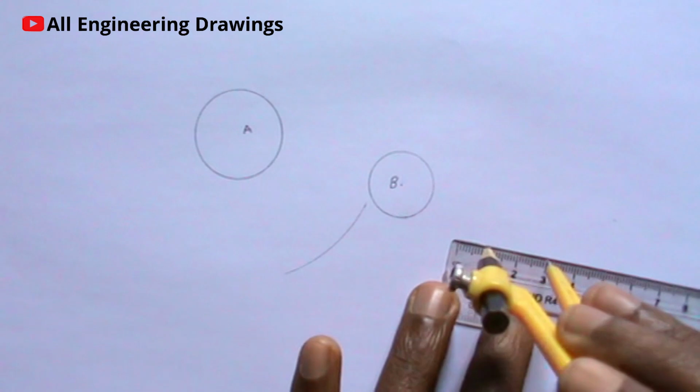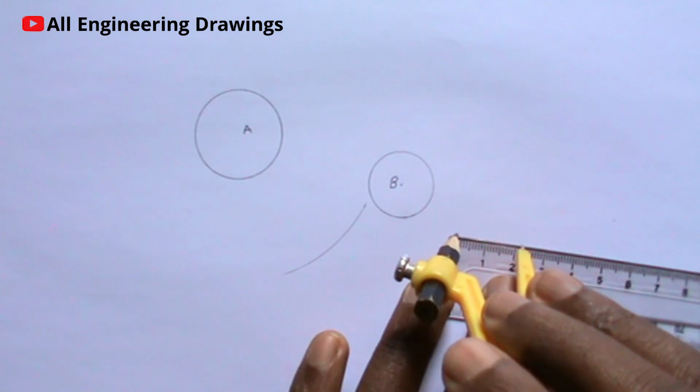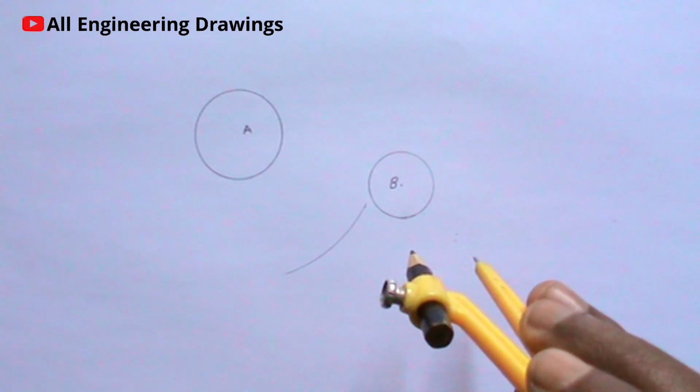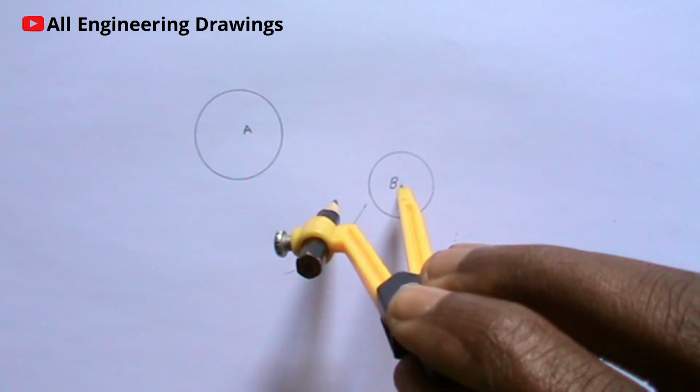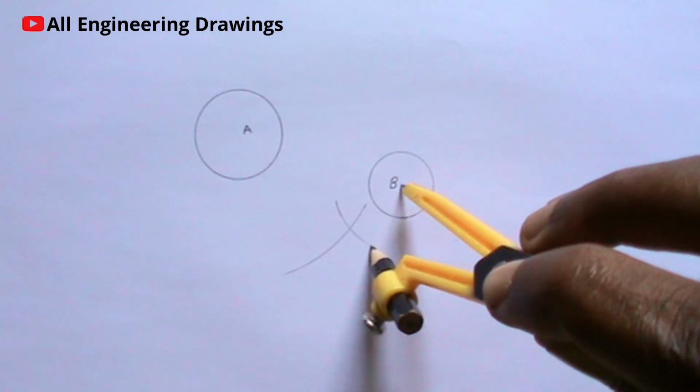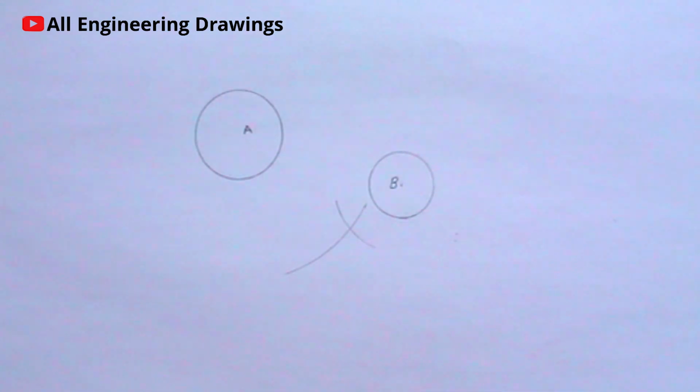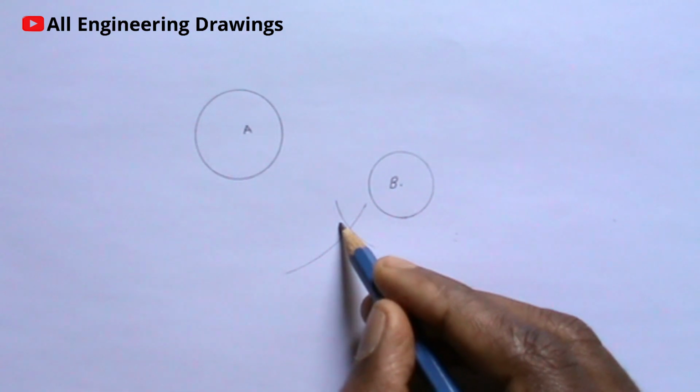Now subtract the radius of the second circle from the required circle. Then adjust your compass to the value you obtain. After that, place your compass on point B. Then cut an arc to intersect the previous arc. Label this point.